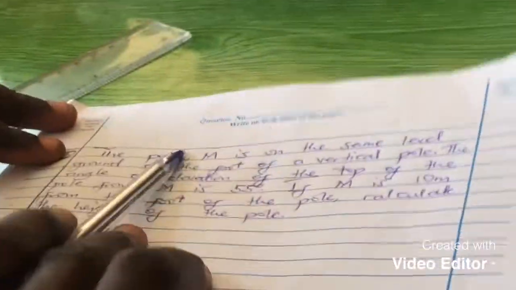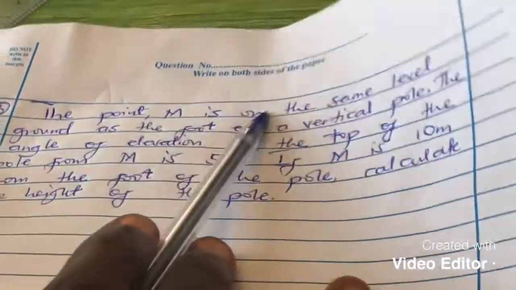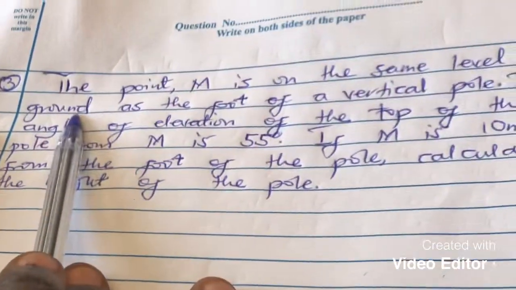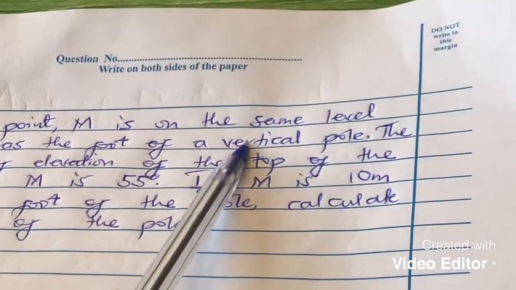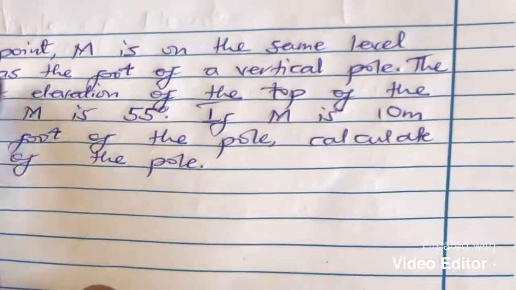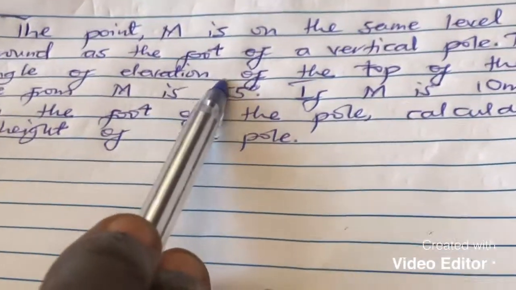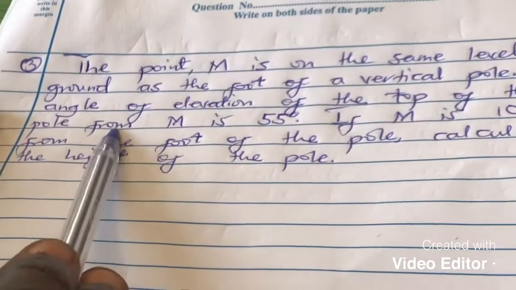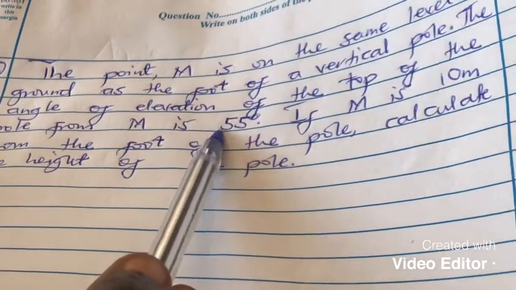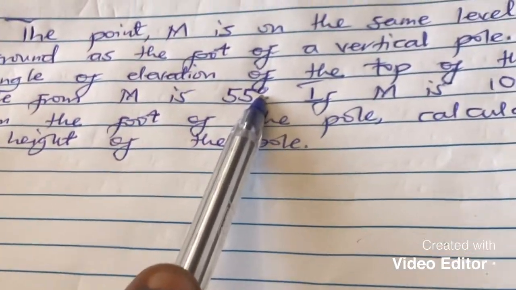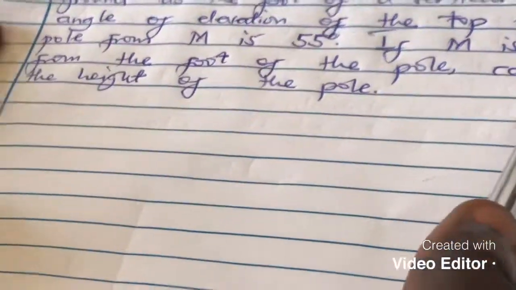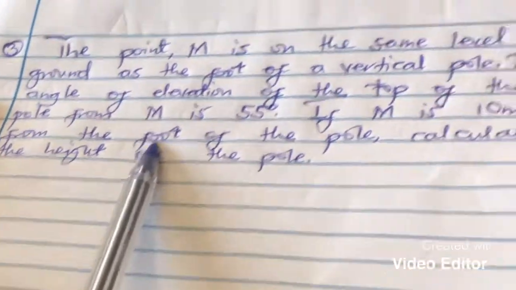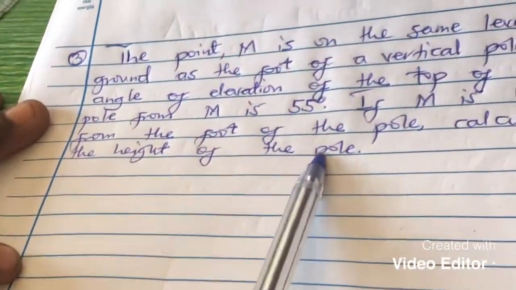We have the point M on the same level ground as the foot of a vertical pole. The angle of elevation of the top of the pole from M is 55 degrees. If M is 10 meters from the foot of the pole, calculate the height of the pole.